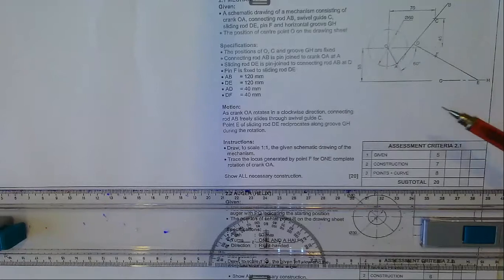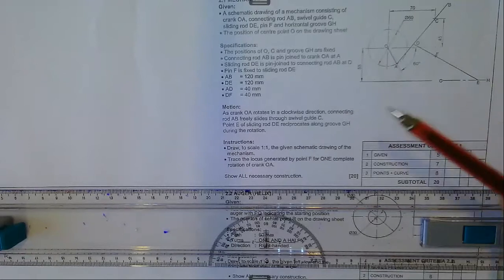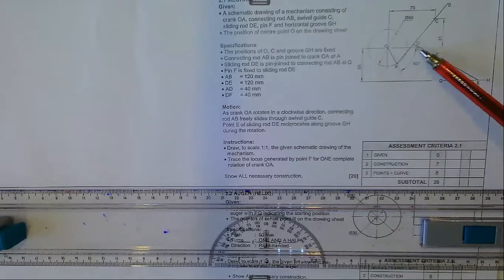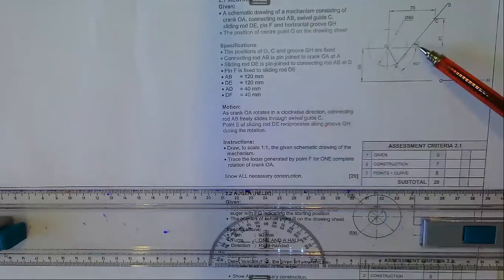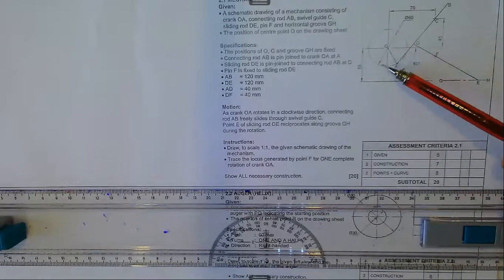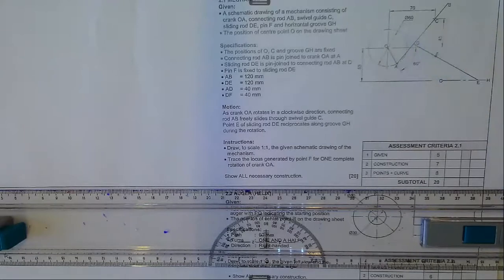Then D to F is also 40. And as you can see, O to A is a radius of 30, since the diameter is 60. So from here to there, that's 30.